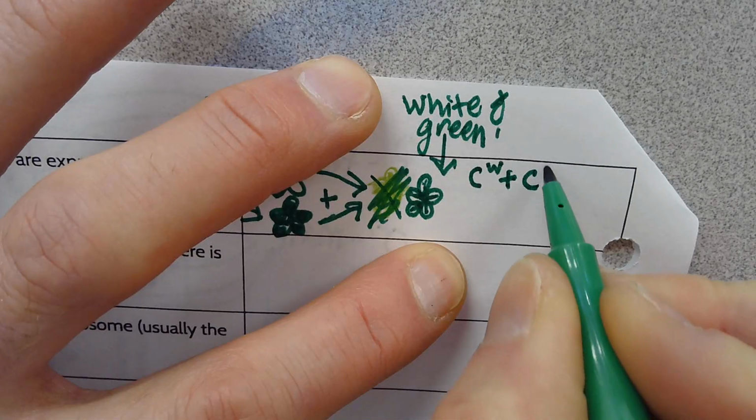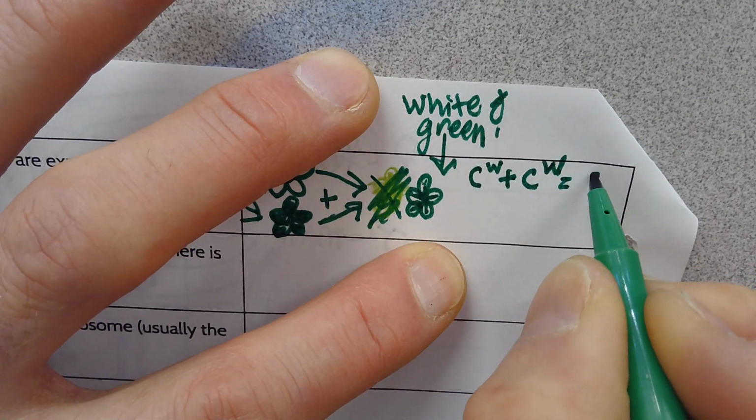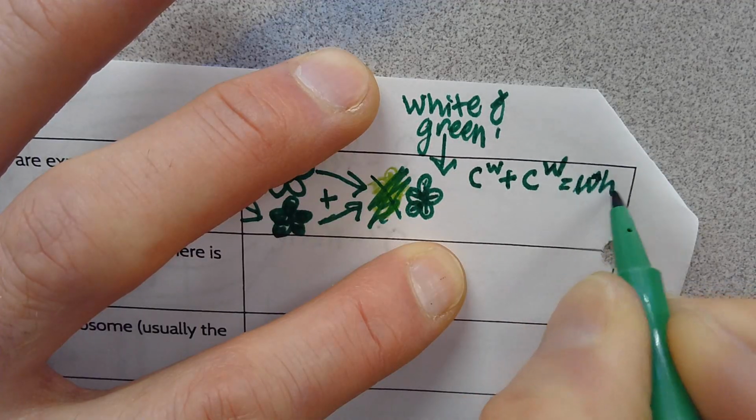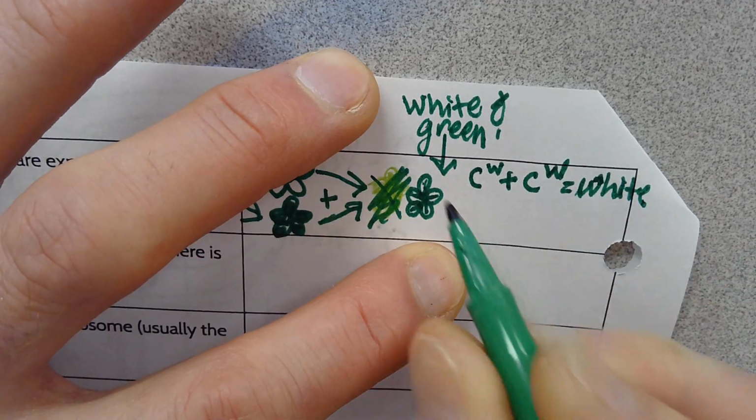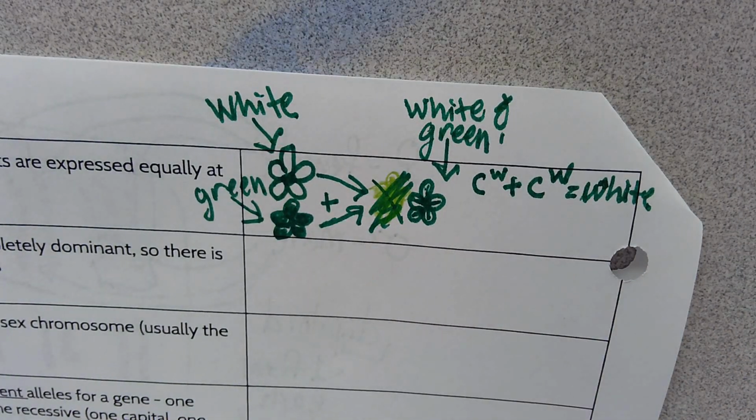So if I have a white and a white, that's going to give me a white flower. And there are different terms that we use for writing out the color or the trait versus the letters, and we'll talk about that in a little bit.